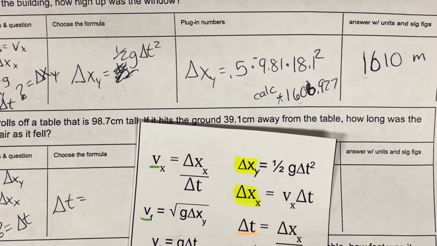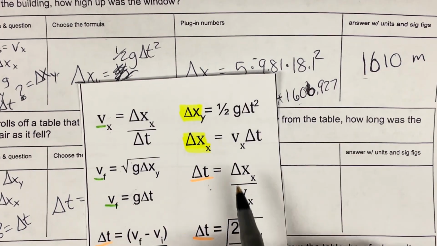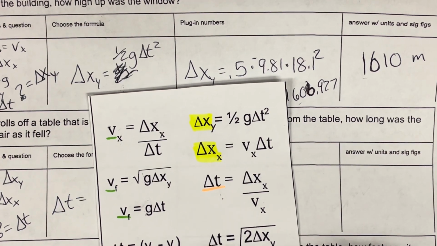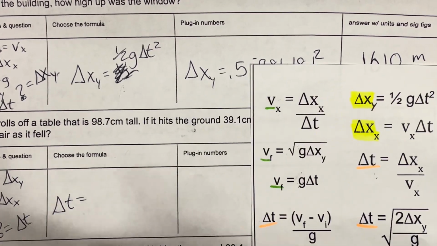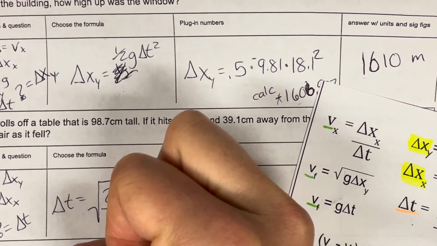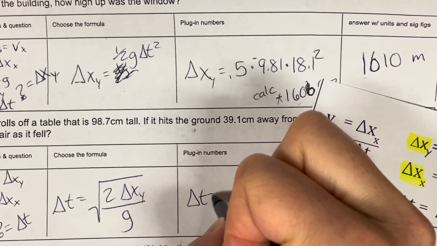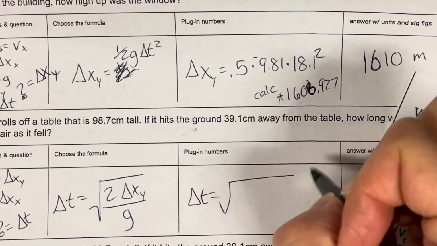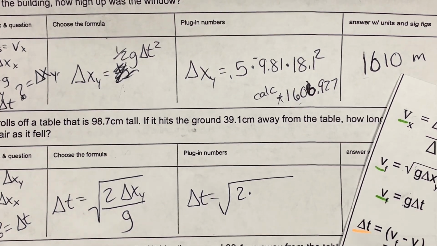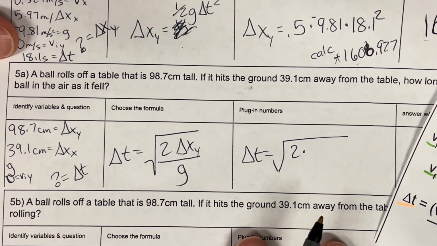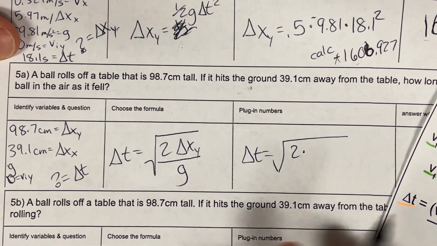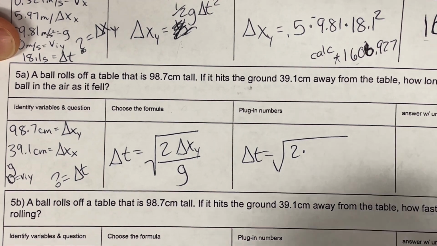We have here time, 3 formulas to choose from. This one has vertical displacement and gravity, so this is the one we're going to use, the one we have variables for. Square root 2 delta y over g. Plug in your number. Same formula we've been using 1,000 times. 2 multiplied by. Now, pause. Look at your numbers. Consider your units of measure. Do we put centimeters into formulas? No. We gotta turn that into meters.